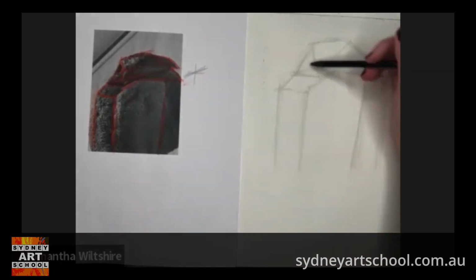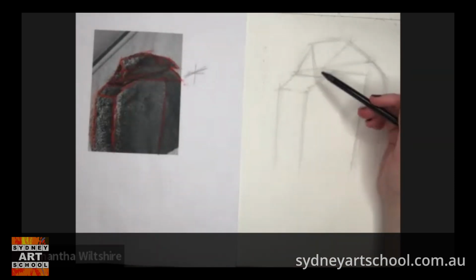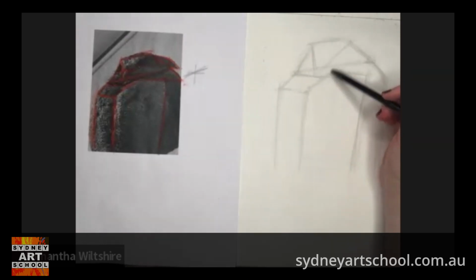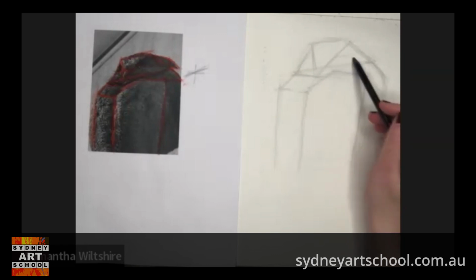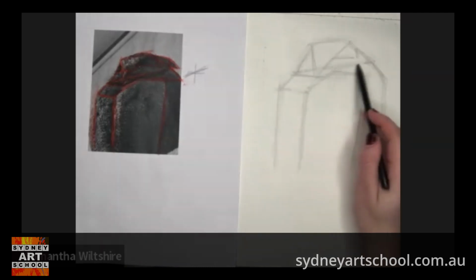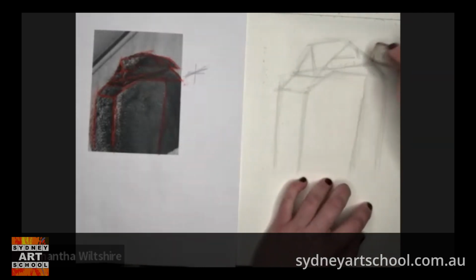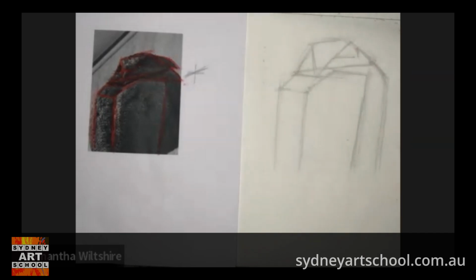I'm double checking my angles. This needs to be a little bit straighter. This area needs a little bit less space in there. I didn't have enough room in here. So as I put more shapes in, I'm checking their relationships with the other shapes to decide whether I've left enough space.